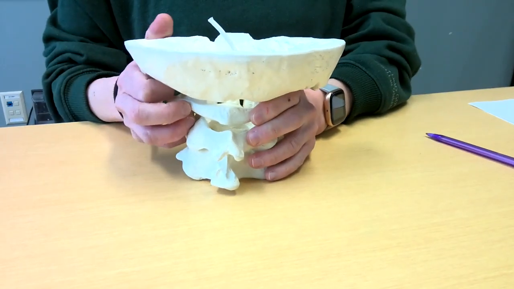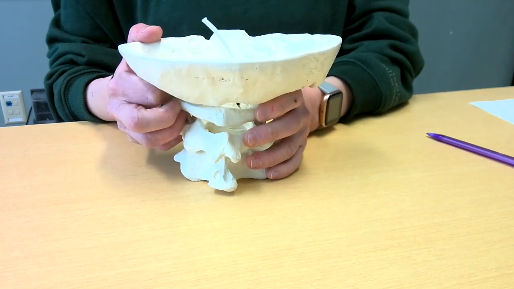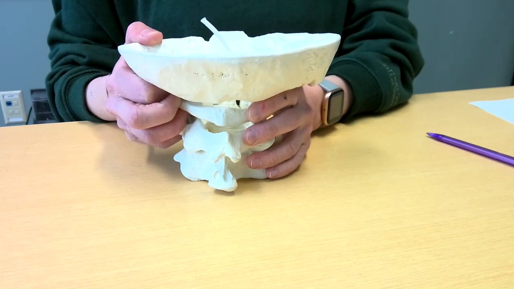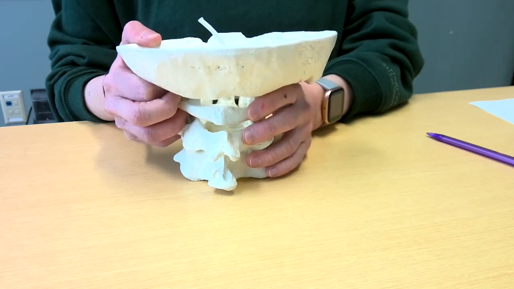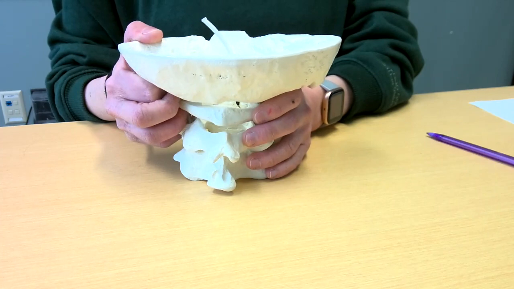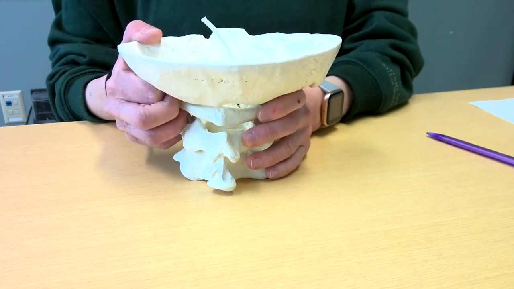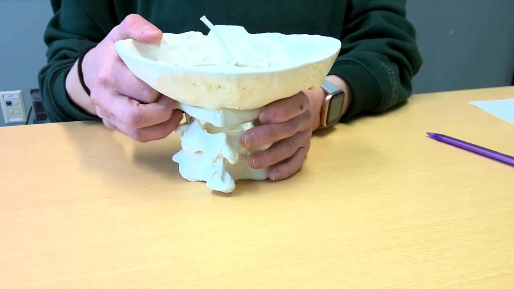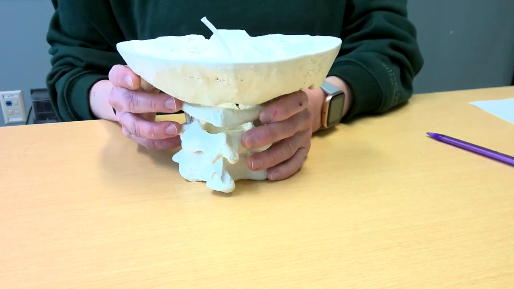So flexion range of motion in this joint is around 11.5 degrees. Extension range of motion is 10.9 degrees. Side flexion range of motion is 4 to 9 degrees, and then rotation is 38 to 39.5 degrees.